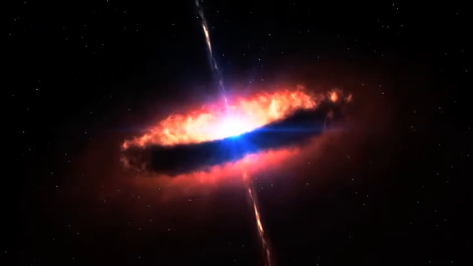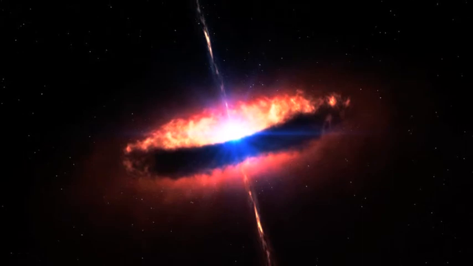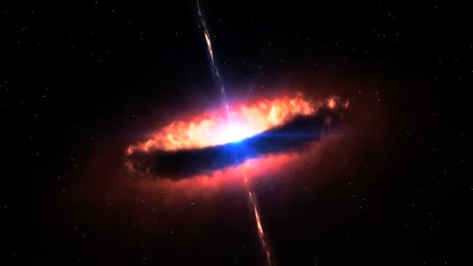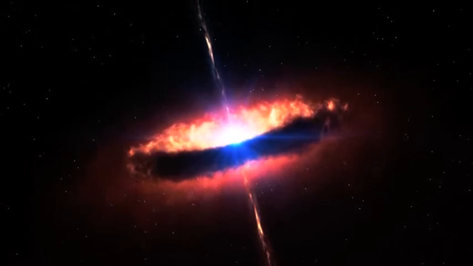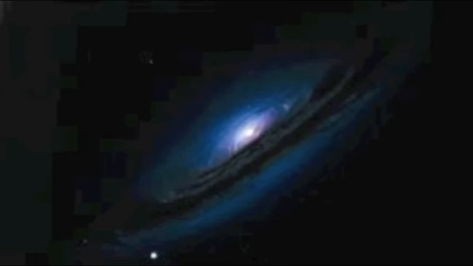Then we have neutron stars. Neutron stars occur when giant stars die in a supernova and their cores collapse, with the protons and electrons melting into each other to form neutrons. Another outcome of a massive star supernova is a black hole. A black hole is an event in a region of space where the pulling force of gravity is so strong that light itself is unable to escape.